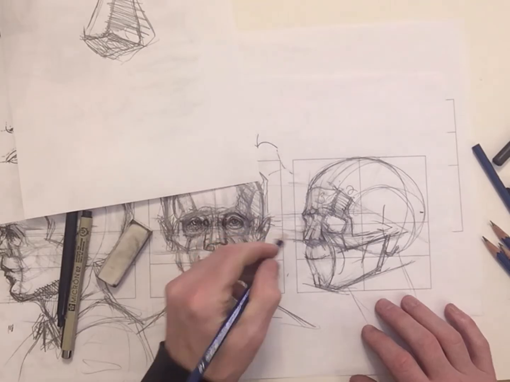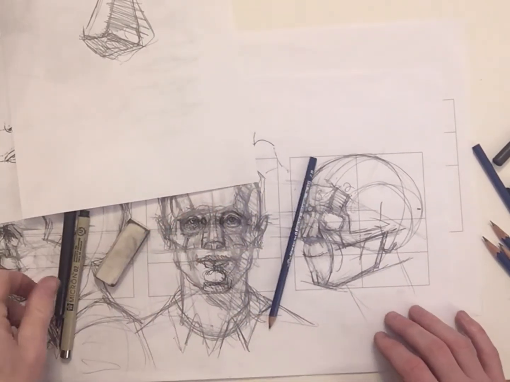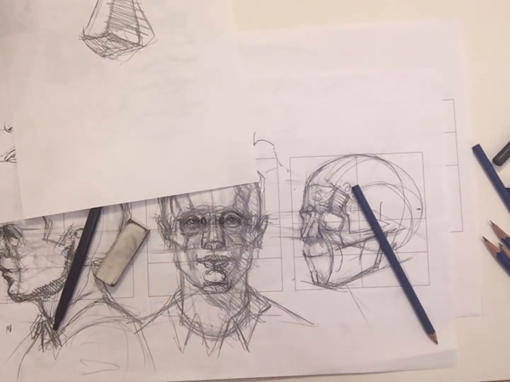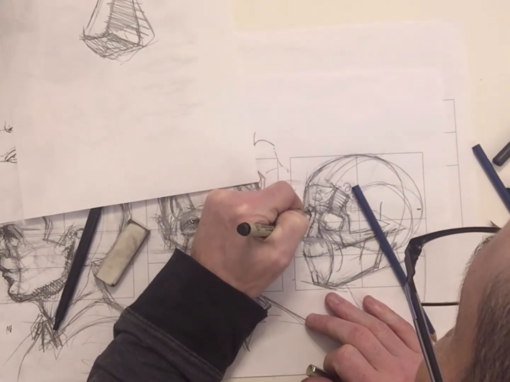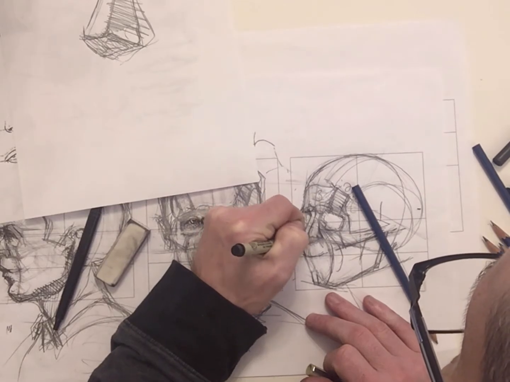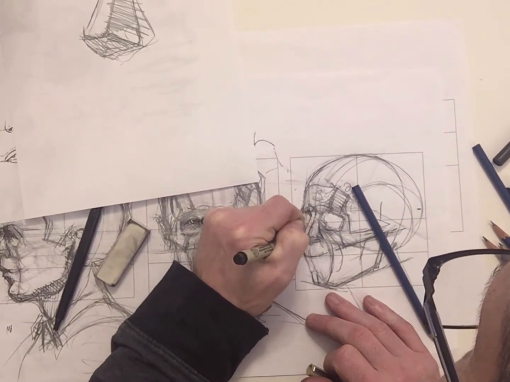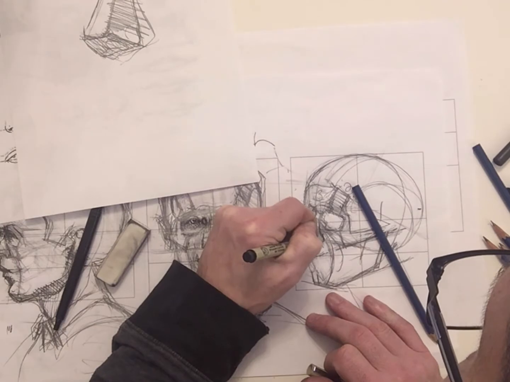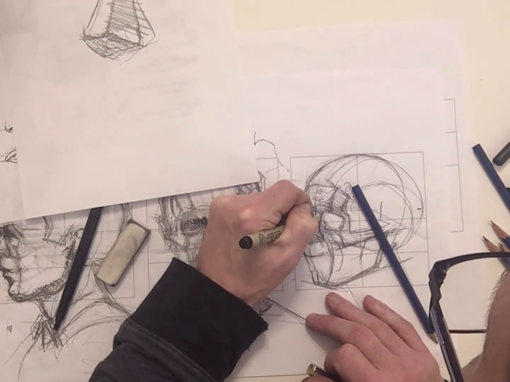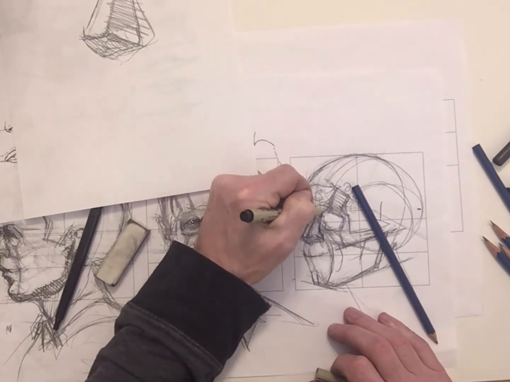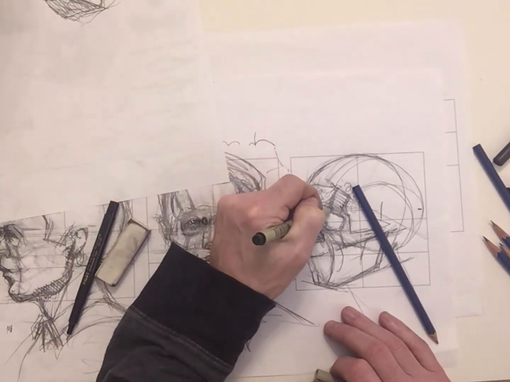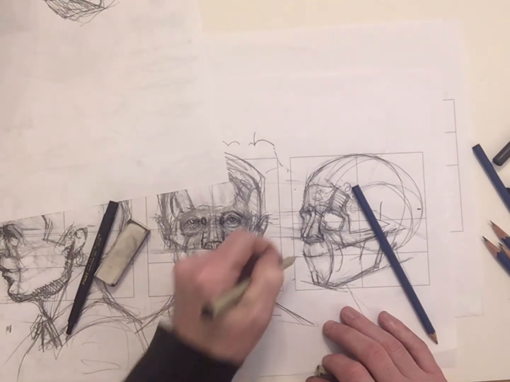All right, so maybe I'll go in with my pen and refine that a little bit more so you can see it better. And I can see it better as well. I do this for you, but I do it for myself probably more than anyone else, because it helps me to know what I'm doing in order to teach you anything. Okay, so I think we got that nose in there pretty good.